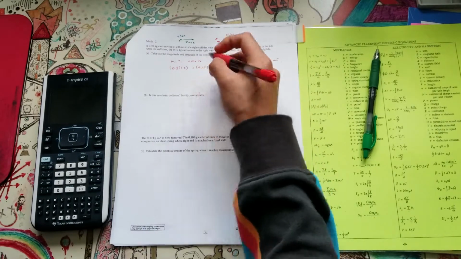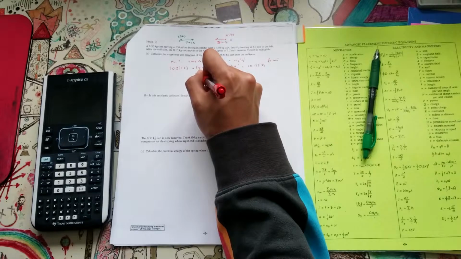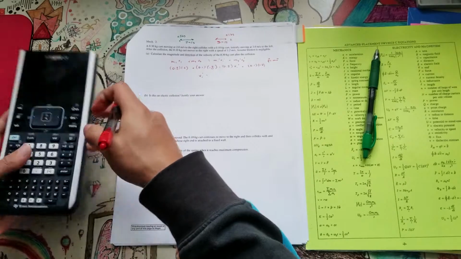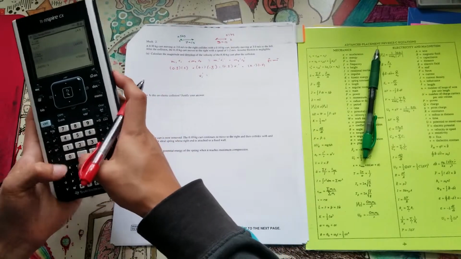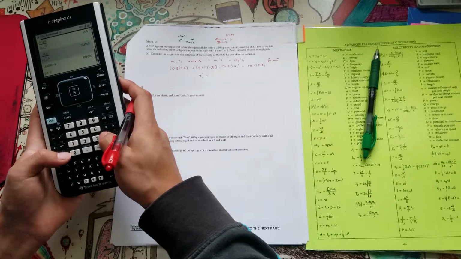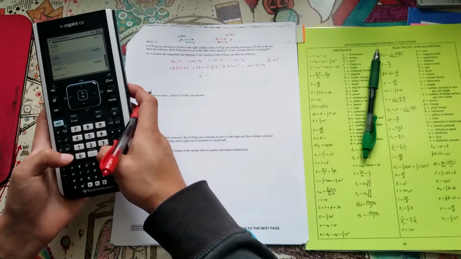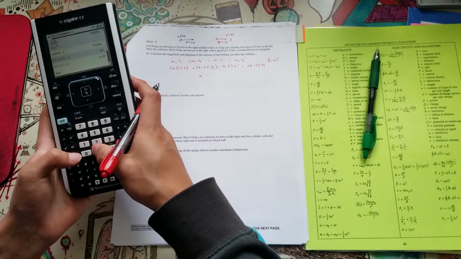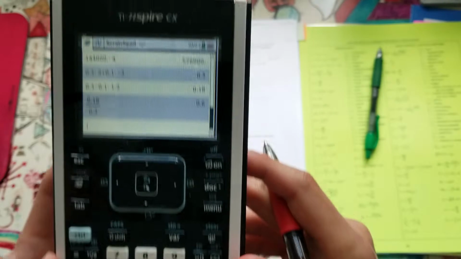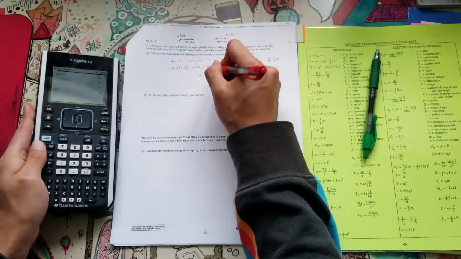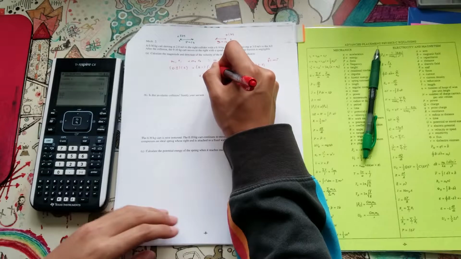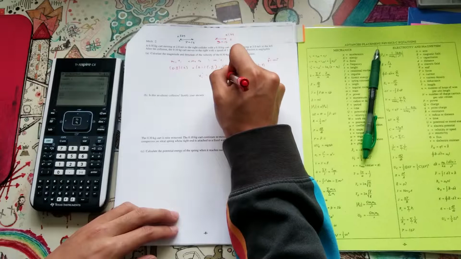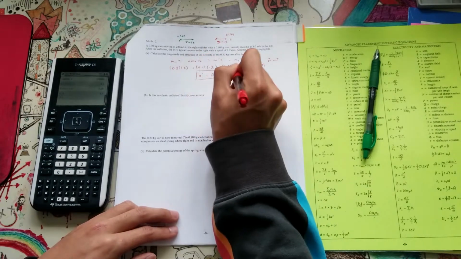After some manipulation, you plug it all in, you end up solving for v1 prime, which will equal, just plug into the calculator, 0.3 times 2 plus 0.1 times -3 minus 0.1 times 1.2, all divided by 0.3, and the answer comes out to be, I don't know if you can see that, 0.6. So v1 prime equals 0.6 meters per second. And that's all it takes for part A.